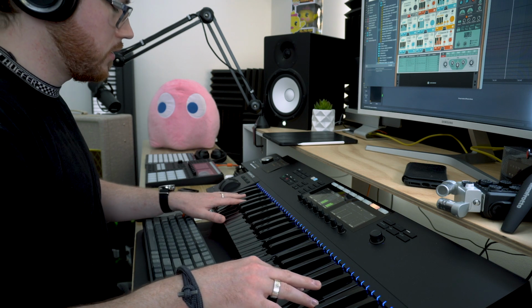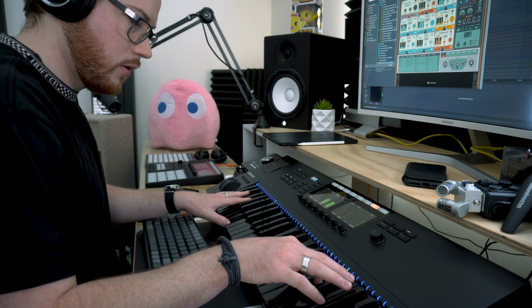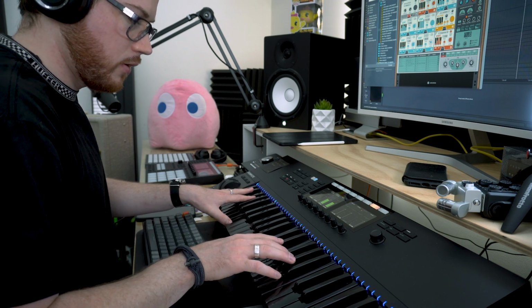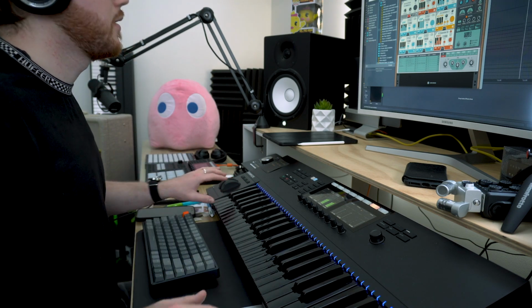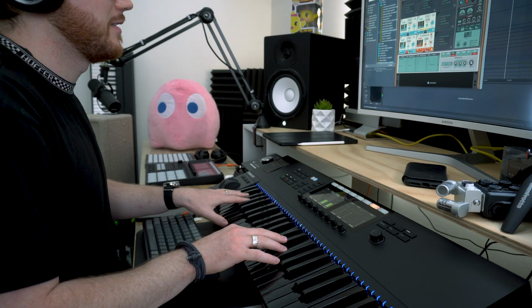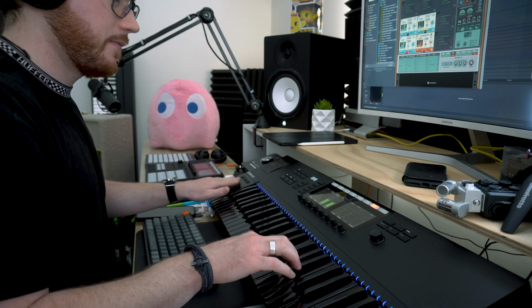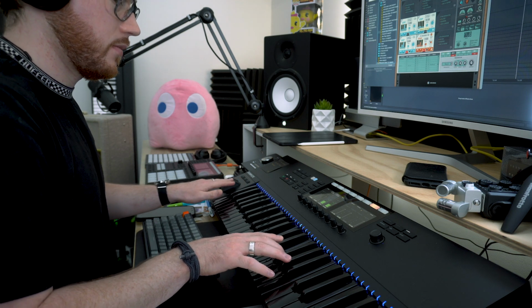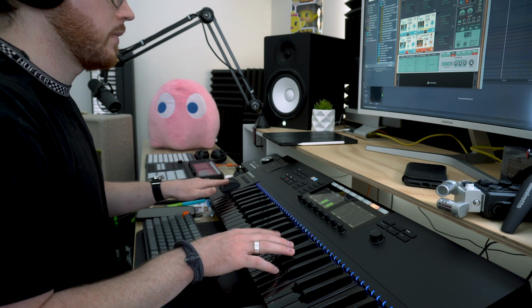Ooh. Oh, this one is sick. Oh, I really like this one. Bit of a muted trumpet vibe. It's actually amazing how much like a trumpet that sounds.